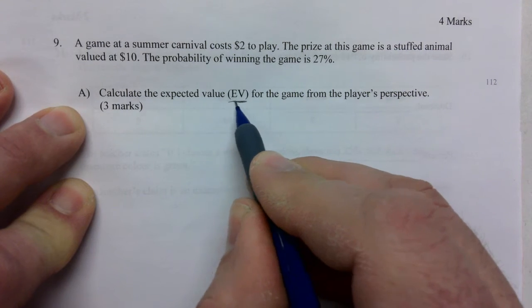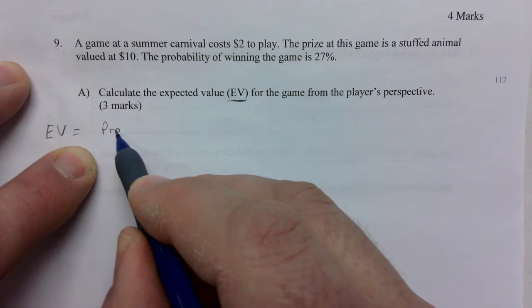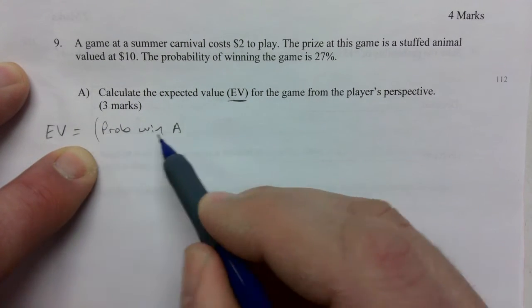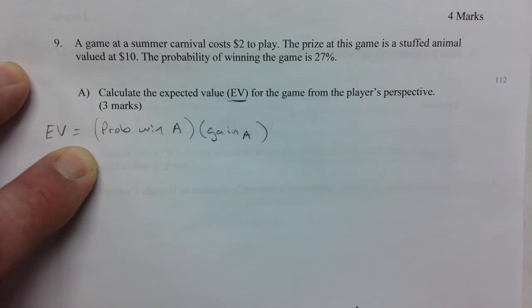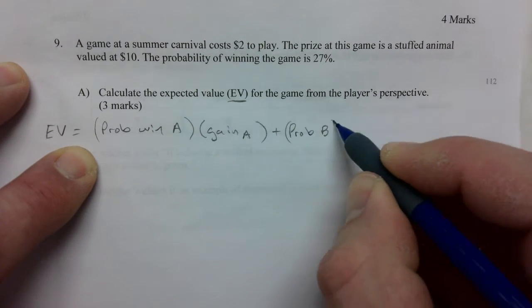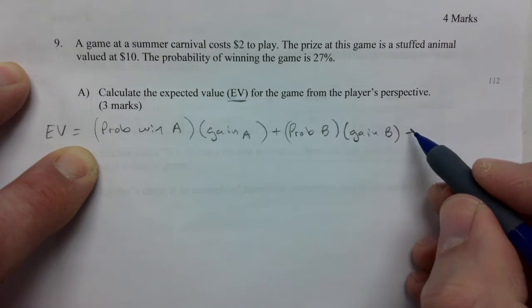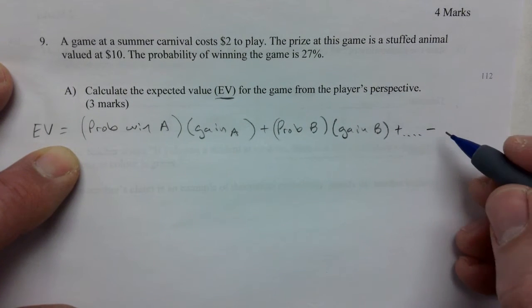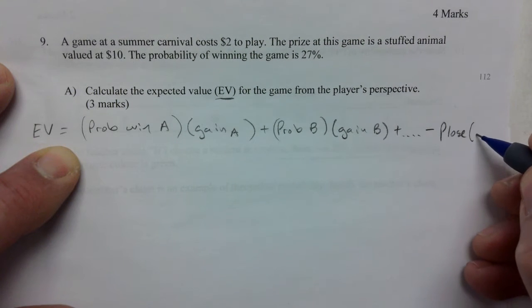Expected value should ring a bell, and it is. Probability of winning A times the gain for A, plus probability of winning B, if there is B, times the gain you would receive for that game, and that keeps on going until you're done with prizes, and then it's probability of losing times loss.